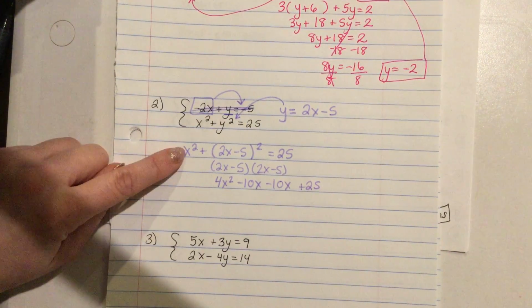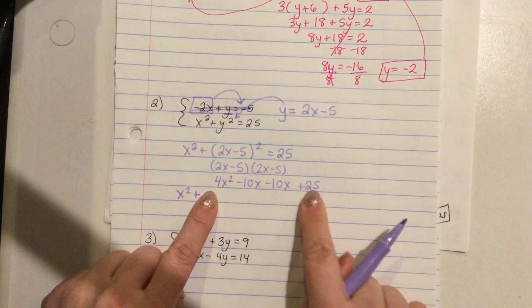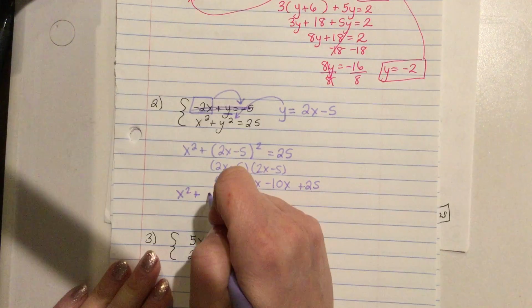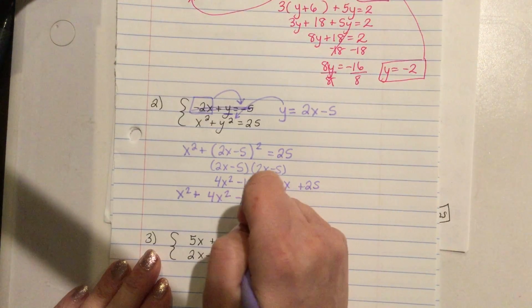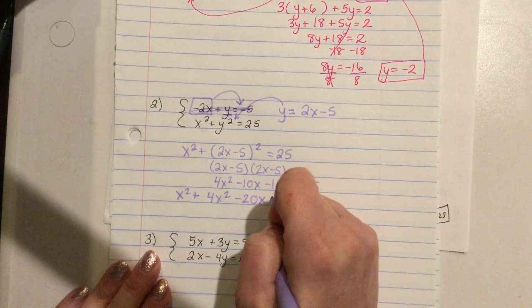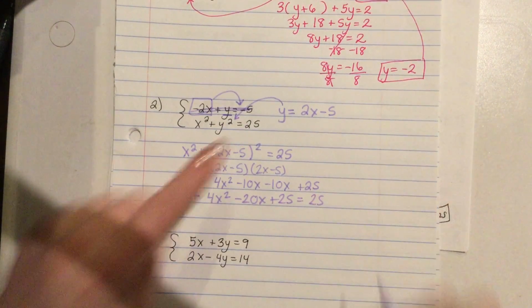So I still have this x squared that was out front. Plus, combine your like terms here. So I would have 4x squared, negative 10x and negative 10x makes negative 20x, plus 25. I need to realize that this whole thing is still equal to 25.